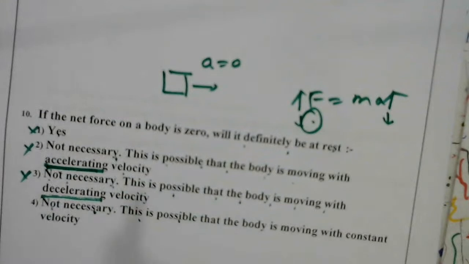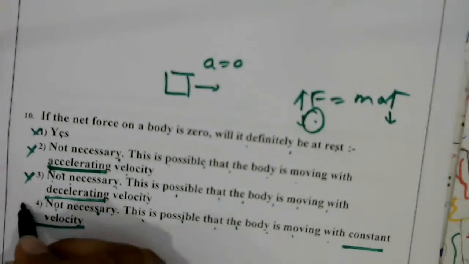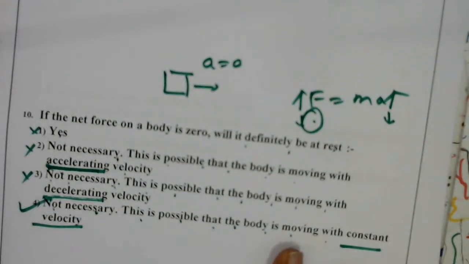Not necessary. It is possible that the body is moving with constant velocity. Correct. If the body is moving with constant velocity, the net force acting on it is equal to 0. If it is at rest also, the net force acting on that object is equal to 0. That's why constant velocity means there is no acceleration, so the net force acting on that body is equal to 0, we can say. Next one.